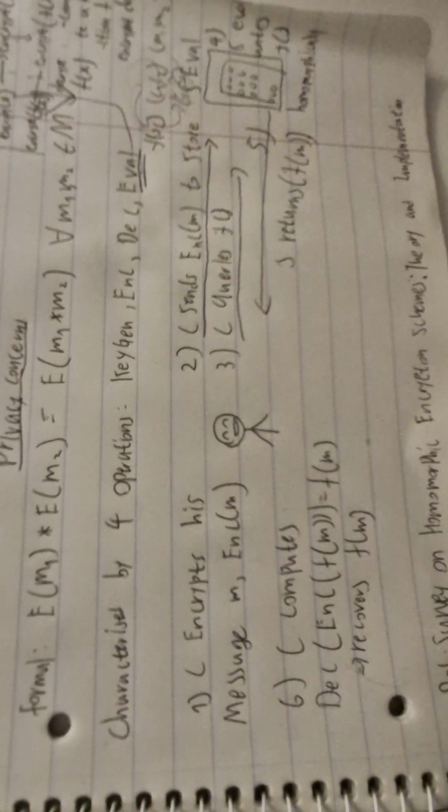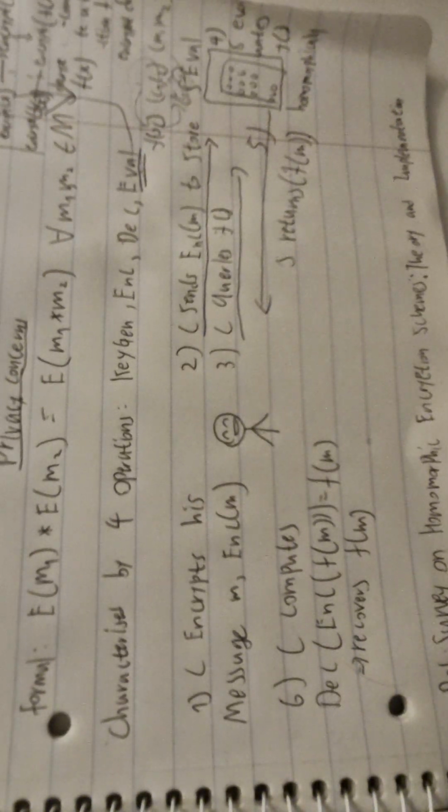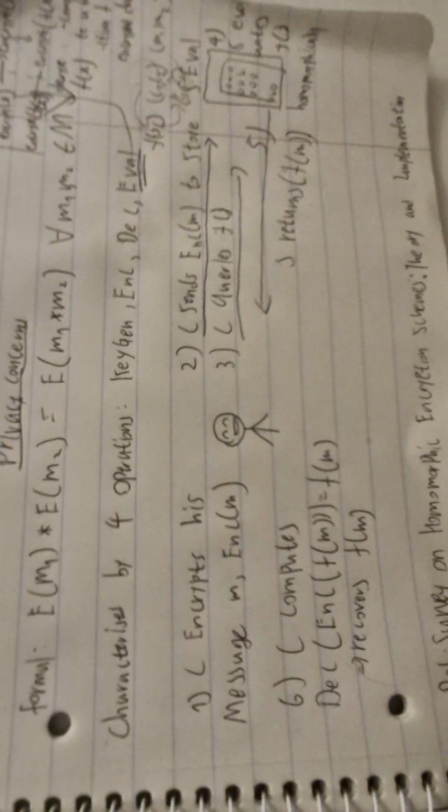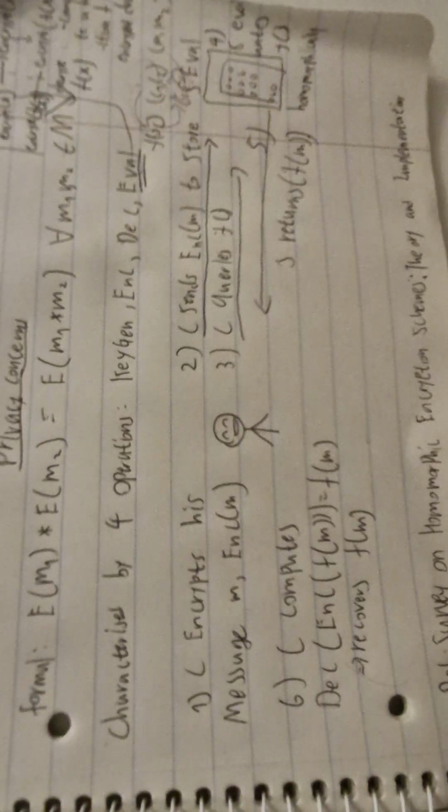This was a pretty long explanation of what homomorphic encryption is about. There is more to it. There are things that I didn't talk about, like types of homomorphic encryption. There's partially homomorphic encryption, there's fully homomorphic encryption, which is kind of the newest, and there's semi-homomorphic encryption. But if I have time, I might make new videos about this.